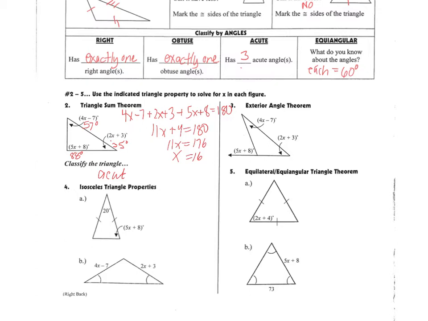If we look over to number 3, it gives us a hint to use our exterior angle theorem. This tells us that this exterior angle, 5x plus 8, is equal to the sum of these 2 interior angles, 4x minus 7 and 2x plus 3.